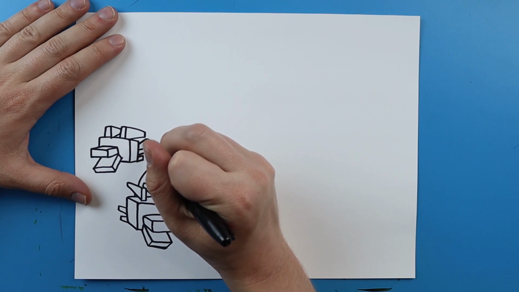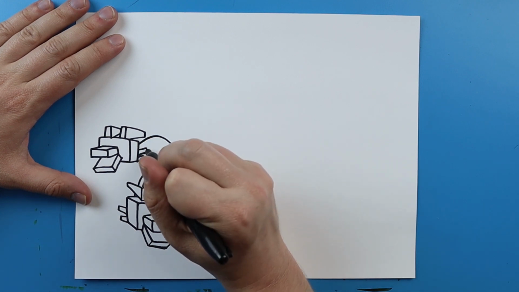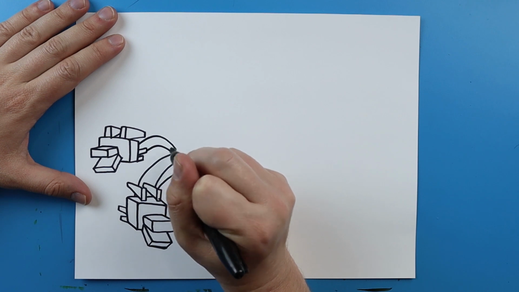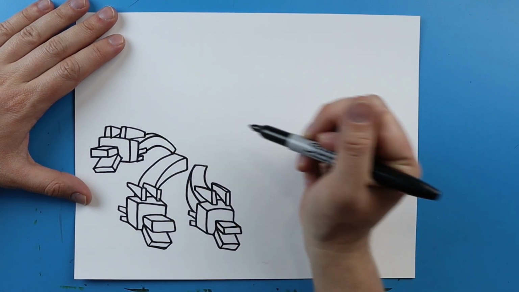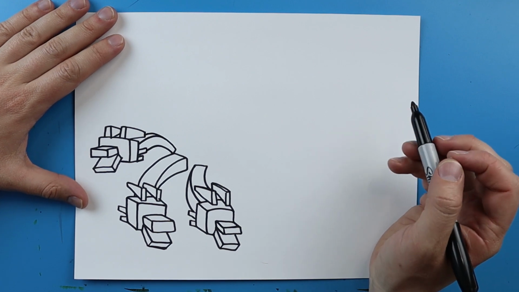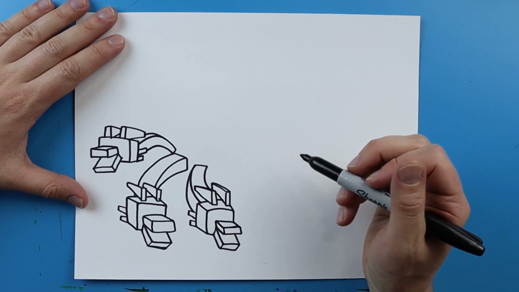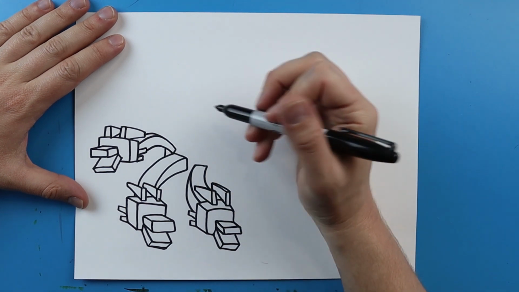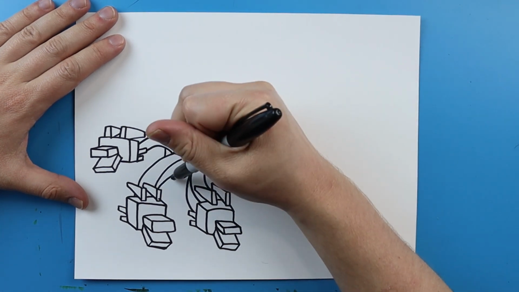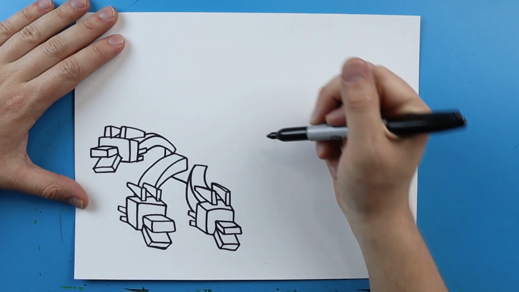Then this neck, I'm going to draw a line that's just going to go up and then down. Another one's going to do the same thing, connects. And then a little line right there on top. Now starting here, I'm going to draw a line that goes down. And then I'm going to make a little diagonal line right here.